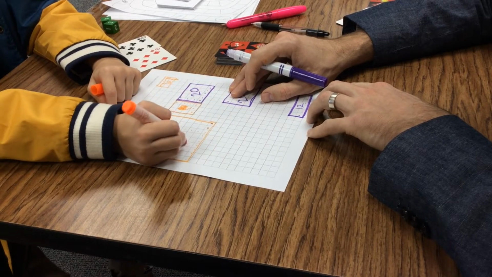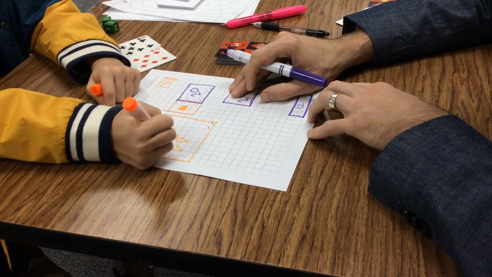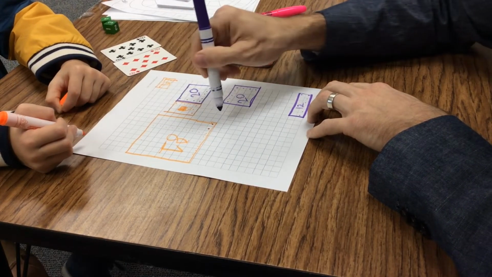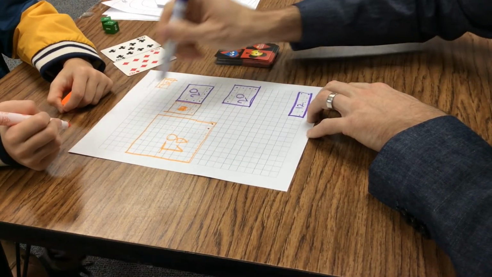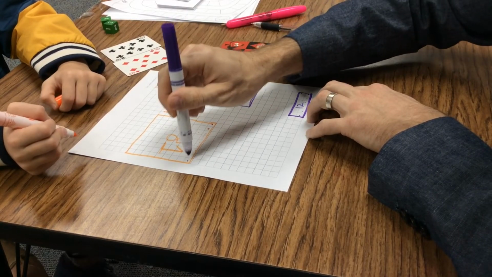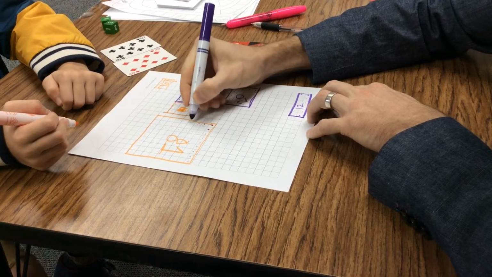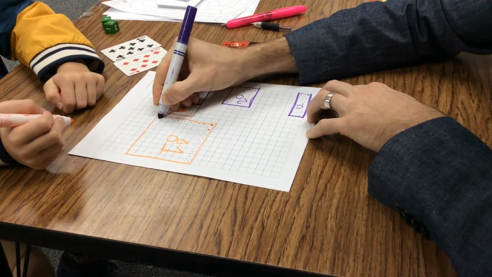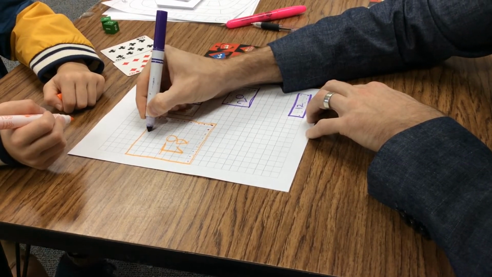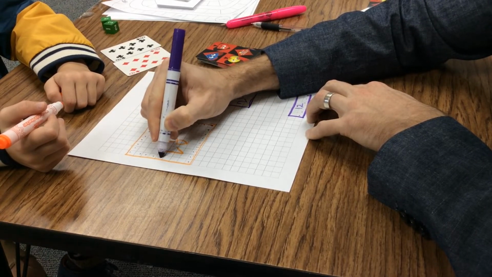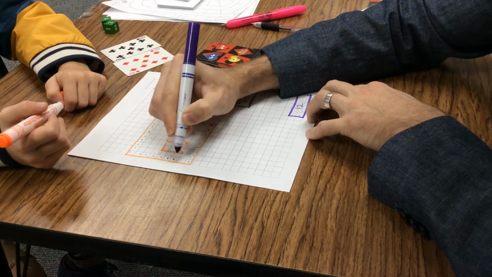Now, I've got a question for you. Do you know what the word perimeter means? No. Perimeter is the count all the way around the edge. So watch this. 1, 2, 3, 4, 5, 6, 7, 8, 9, 10, 11, 12, 13, 14, 15, 16, 17, 18, 19, 20, 21, 22, 23, 24, 25, 26, 27, 28, 29, 30, 31, 32.